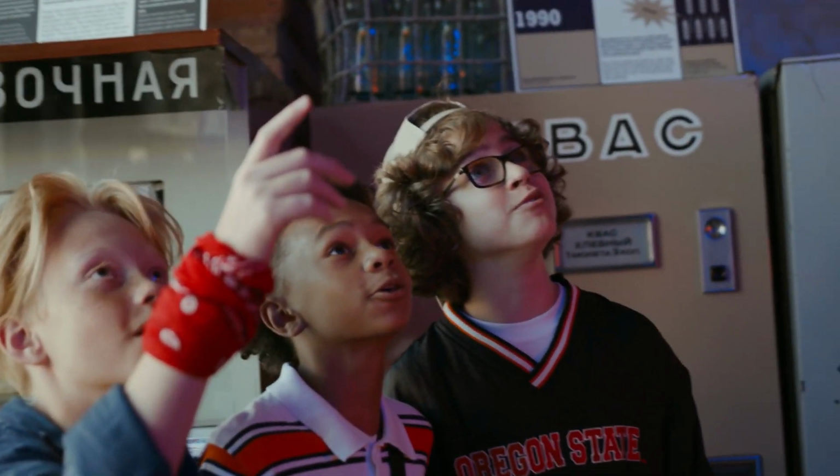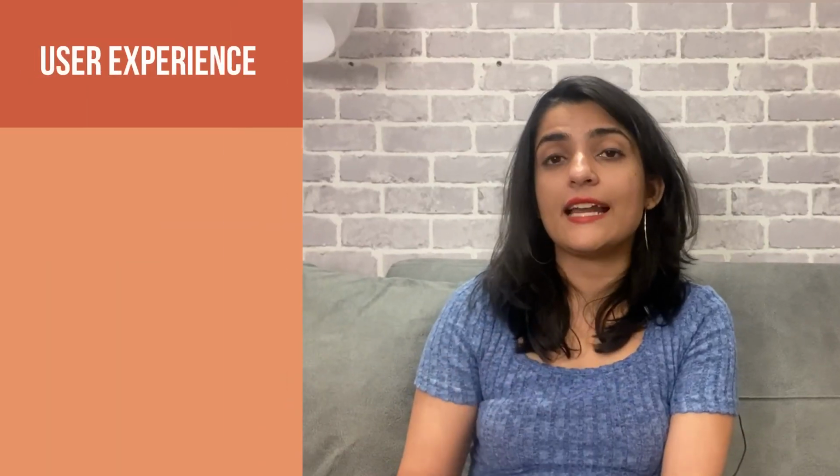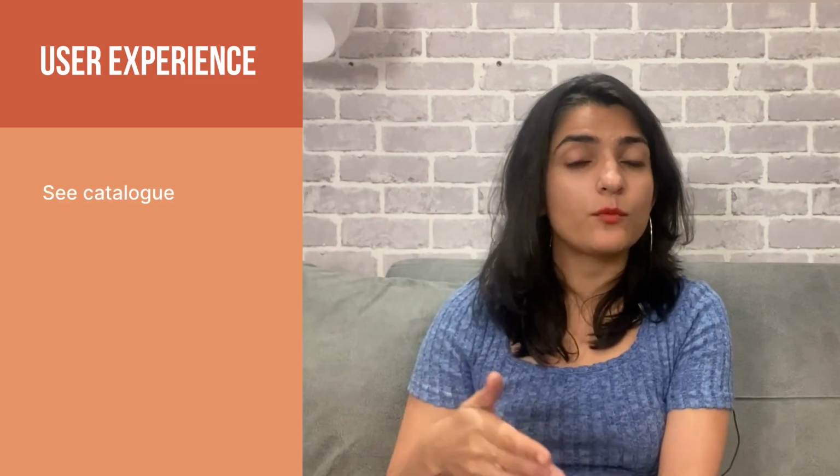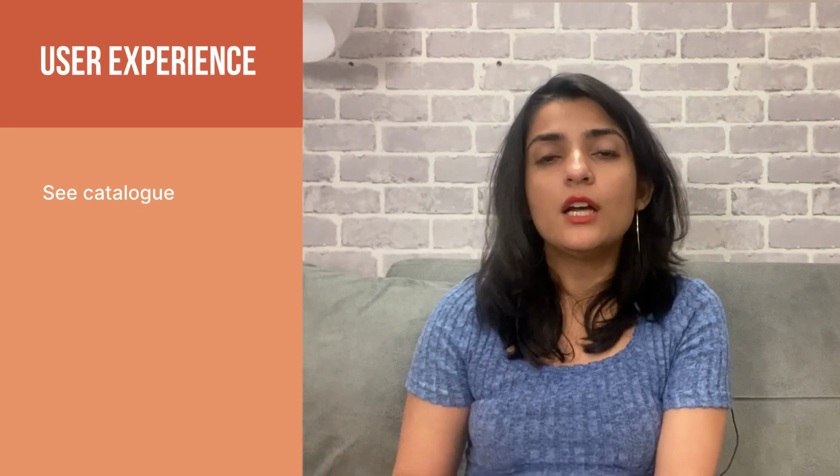Now how does this user experience really go? When someone goes to the vending machine, they will probably like to check out the different things. So this is where we start designing the user experience, right? When they go to the vending machine, they would first want to see the entire catalog that's available on the vending machine.